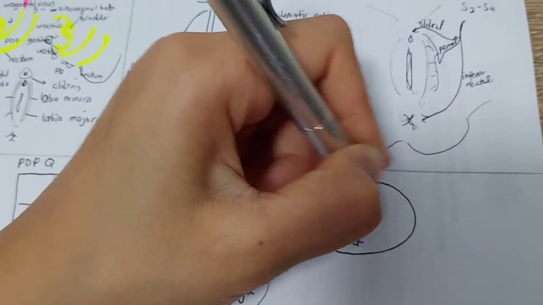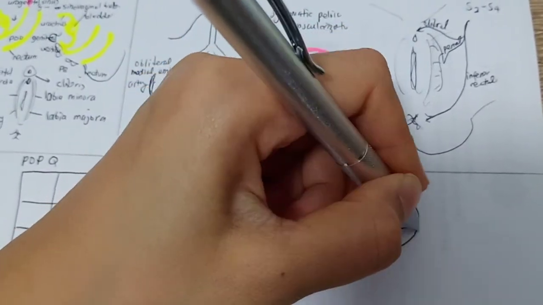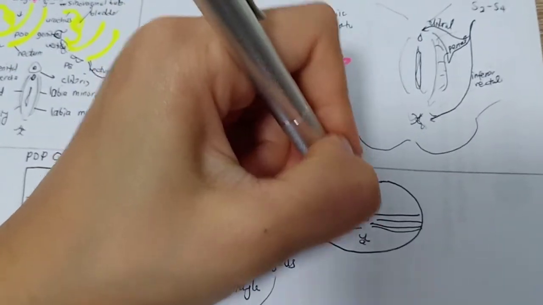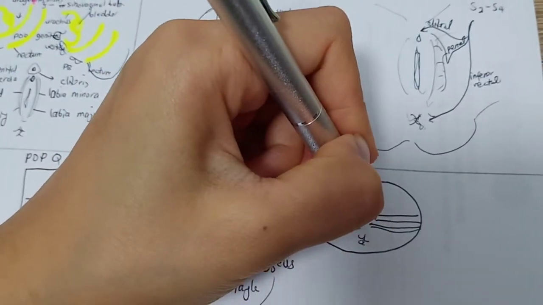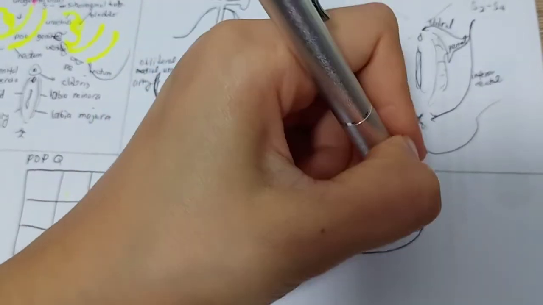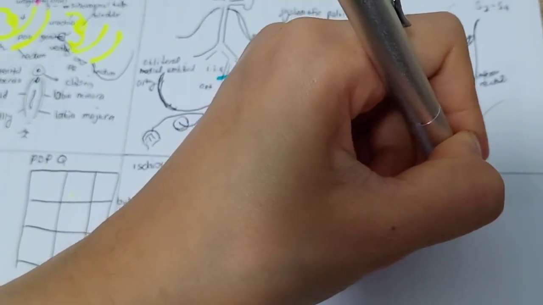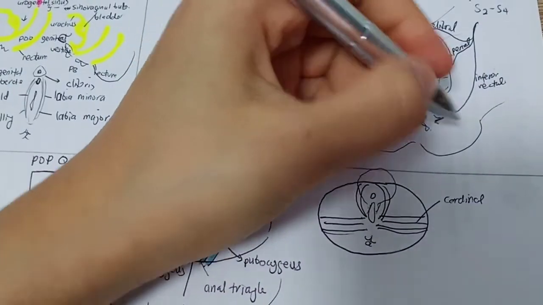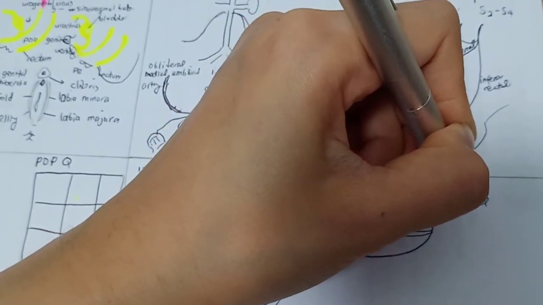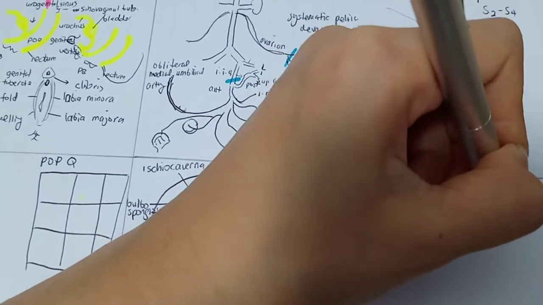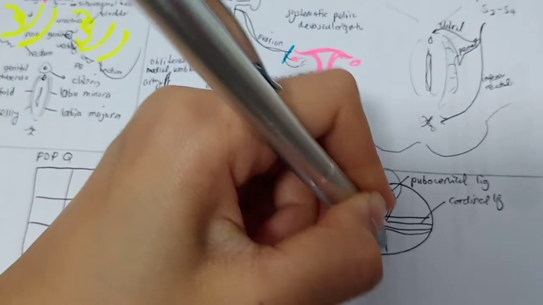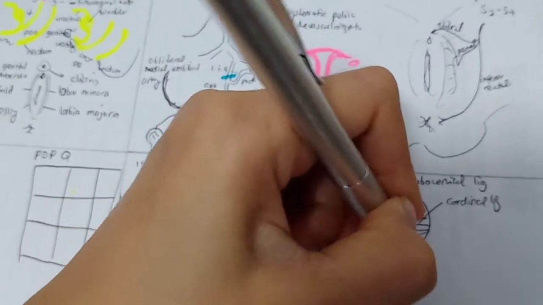So here we have the cardinal ligament. We have the pubocervical, pubic, and cervix. So up here, just imagine there's a uterus and also cervix. So we have the cardinal ligament. We have the pubocervical ligament. And at the back, we have our famous uterosacral ligament.